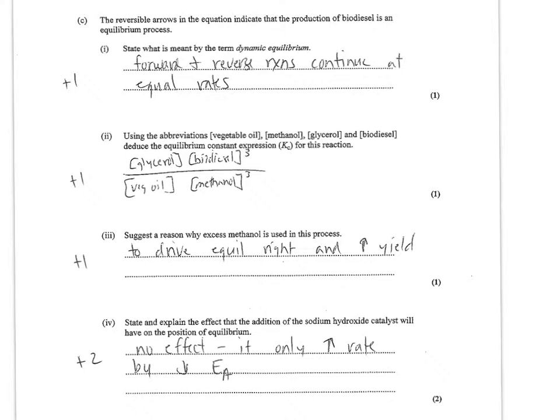Suggest a reason why excess methanol is used in this process. It's to keep the yield high, to drive the equilibrium to the right and keep the equilibrium moving to the right, to keep cranking out that product. And number 4, state and explain the effect that the addition of the sodium hydroxide catalyst will have on the position of the equilibrium. Again, this is 2 marks, so you need to explain it. There's no effect because it'll only increase the rate by decreasing activation energy, or by affecting both forward and reverse reactions equally.